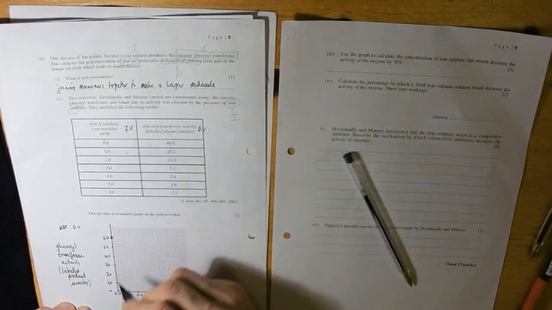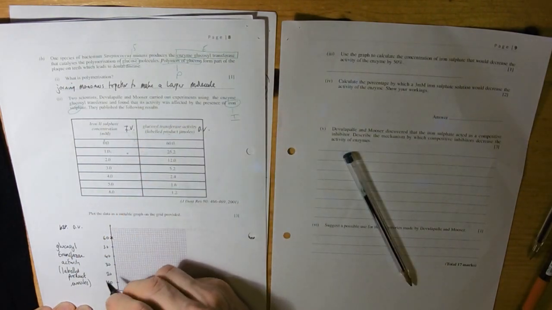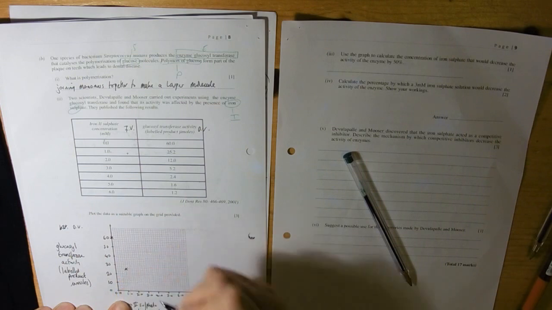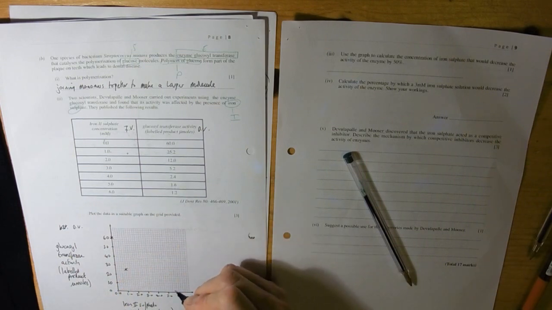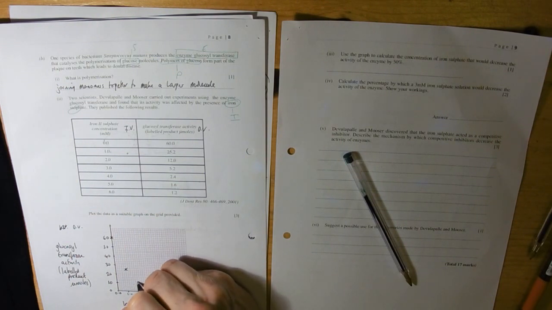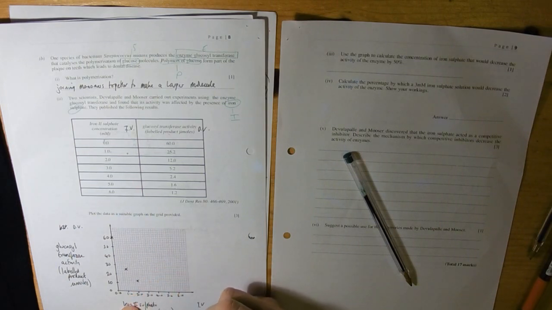So 1.0, 25.2. So there's 20, 25. Where the hell 25.2 is a mystery, but just above 25. 2 is 12. So each square is worth 2. So that will be there.